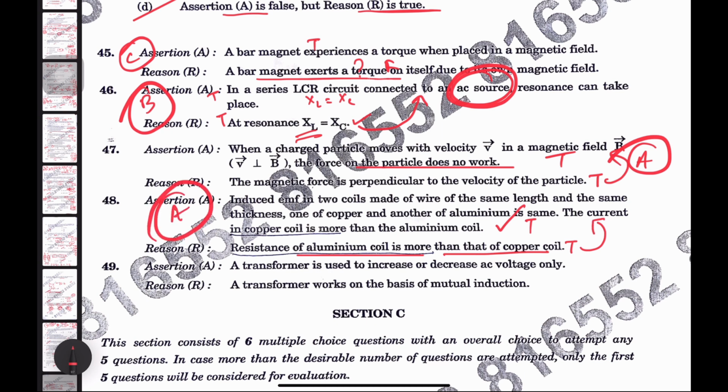Then the 49th: a transformer is used to increase or decrease the AC voltage only. Yes, transformers work on the principle of mutual induction, and mutual induction is only possible if there is a regular variation in the value of current. Without variation in current, mutual induction is not possible. So a transformer never works on a DC circuit, it always works on AC voltages. So a transformer is used to increase or decrease the AC voltage only, not DC voltage.